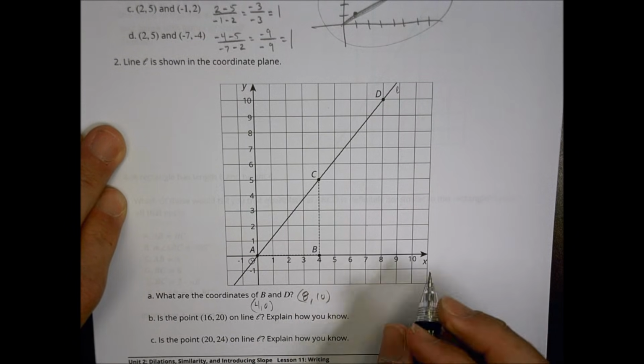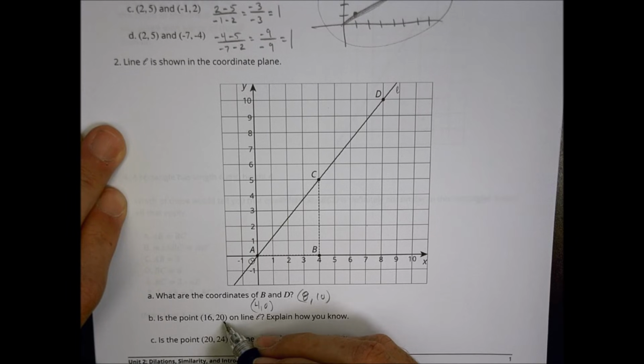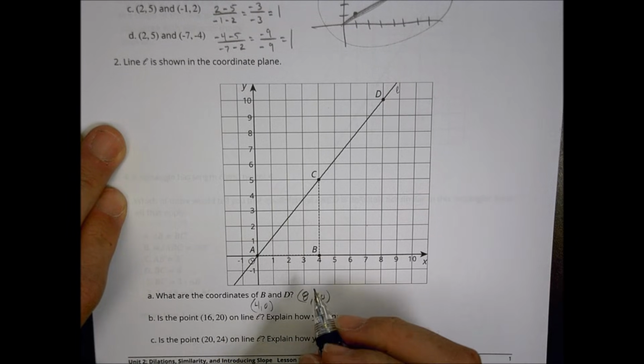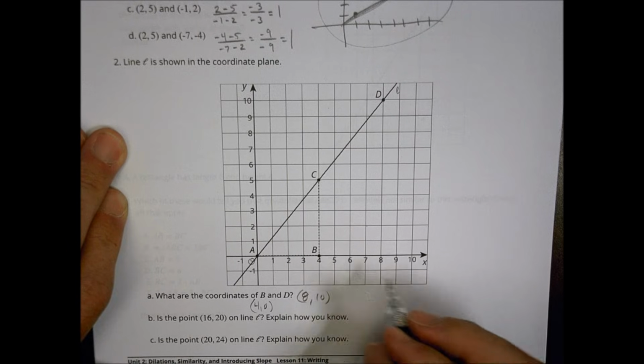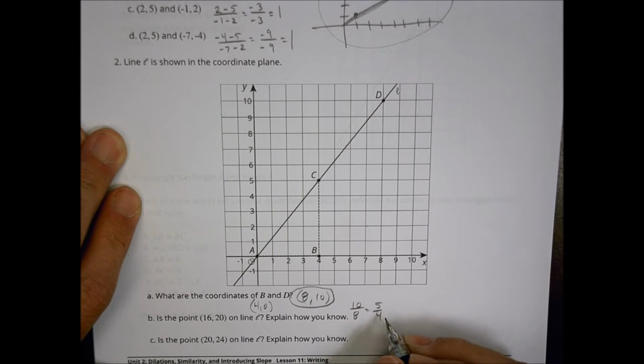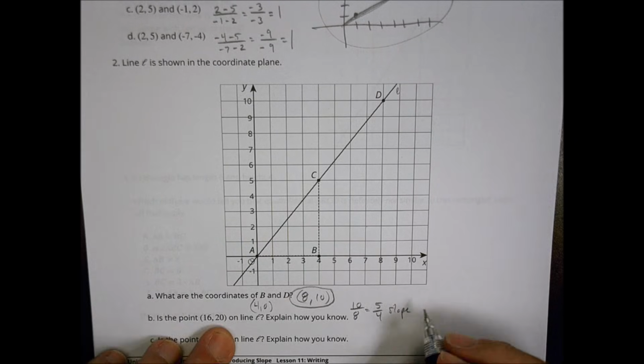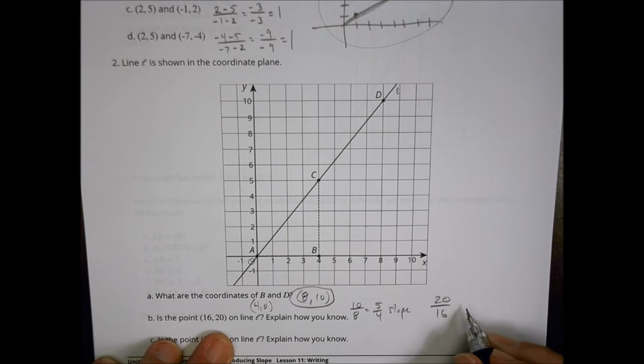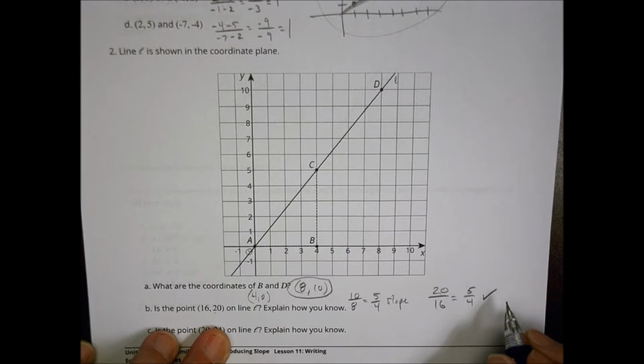Okay. Is the point (16, 20) on the line? It might be, but if it is, then what I need to look at is 10 over 8, and I can reduce that down to 5 over 4. That's my slope, right? So if it's going to be on the line, it needs to have the same slope. 20 over 16 can be reduced. 4 goes in there 5 times, and 4 goes in there 4 times. That's the same slope, so because it's the same slope, it would be on the line.